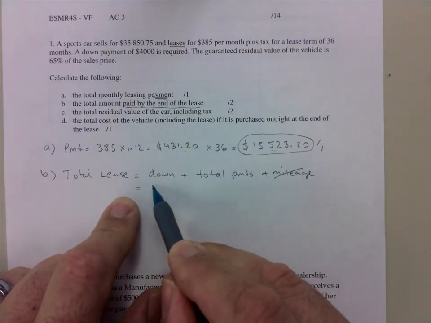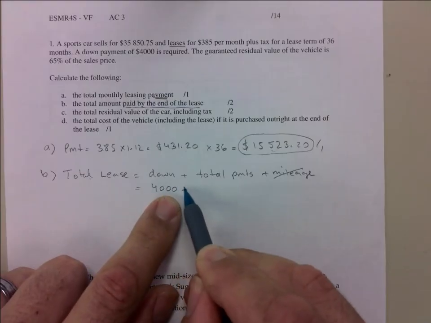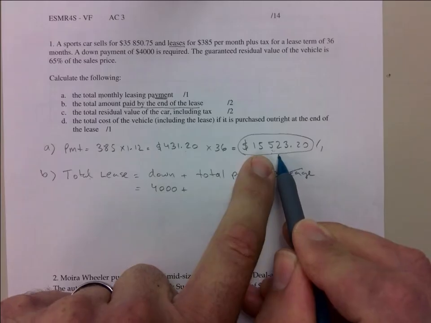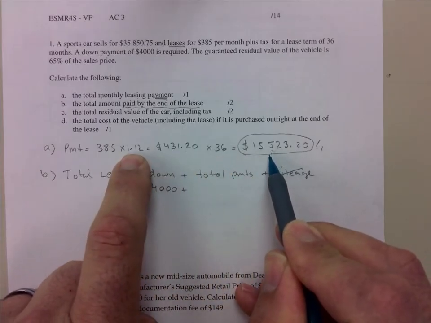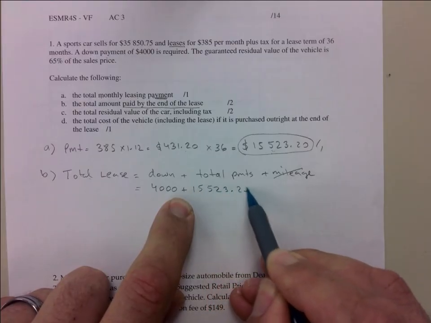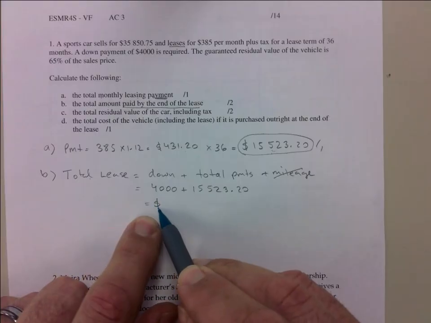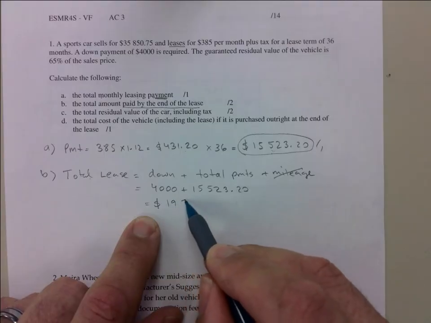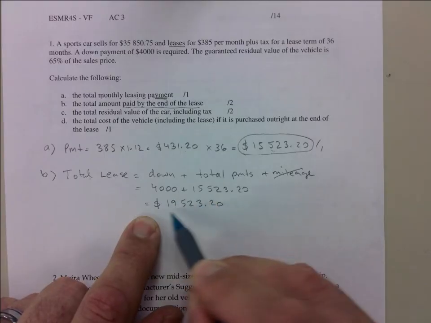In this case, we just have your down payment of $4,000. Your total payments is already taken care of up here. We already taxed it, right? See here, 1.12. So this is just adding two numbers together. That's really what this is. And this ends up being 19,523.20.